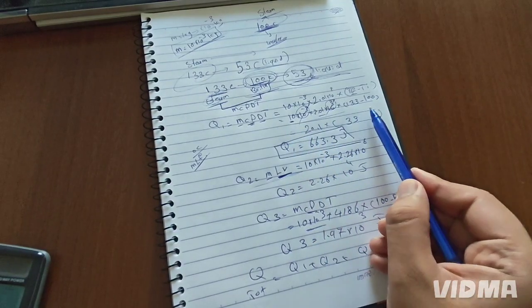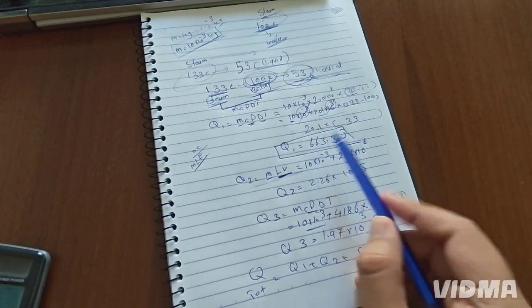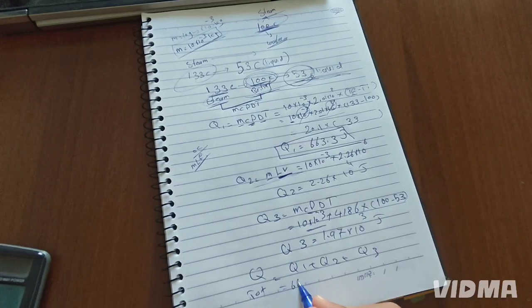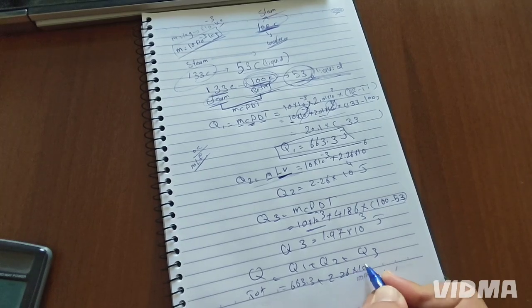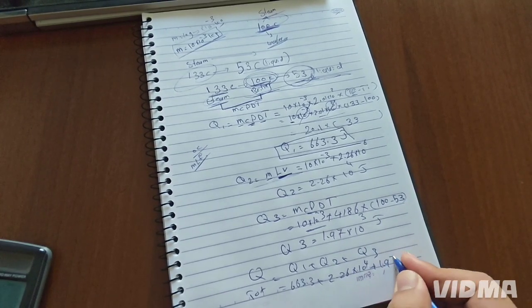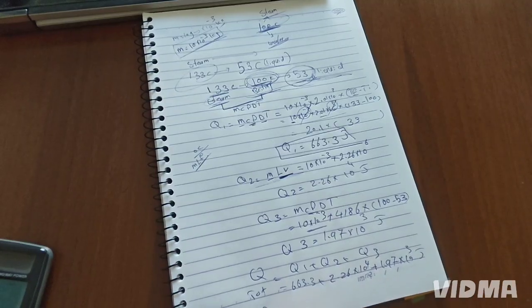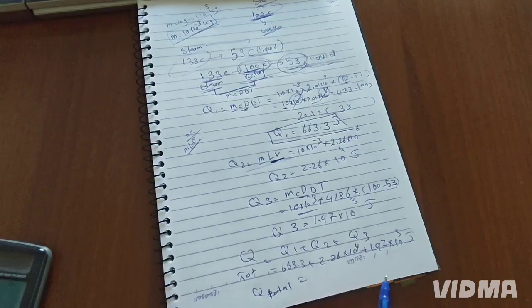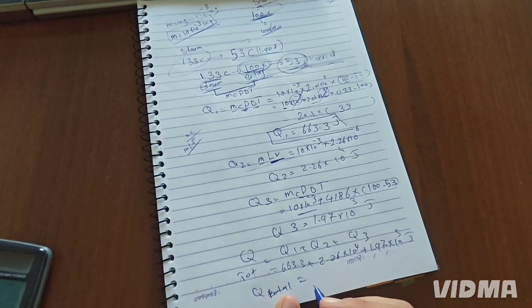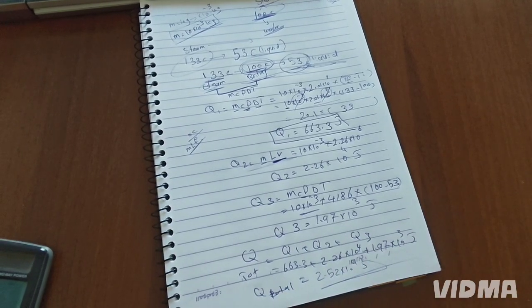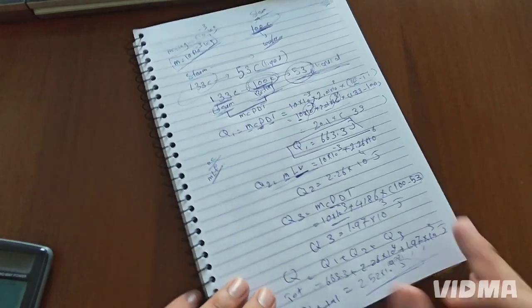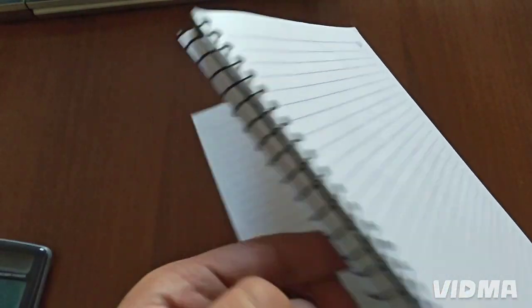Plus all of them. Q1 was 663.3, plus Q2, 2.26 times 10 power 4, plus Q3, 1.97 times 10 power 3 joule. You can add all of them. The total energy will be 2.52 times 10 power 4 joule. This is the answer of the first question.